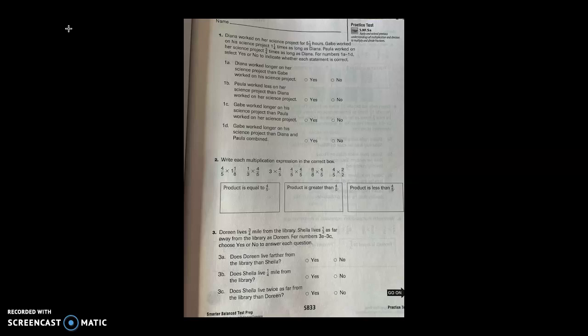Don't forget to change each number to an improper fraction by taking 5 times 3 plus 1 and then put that on top of 3. So 5 1/3 would change to 16 over 3. 1 1/4 would change to 5 over 4.